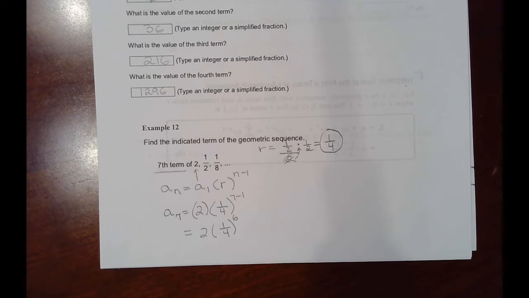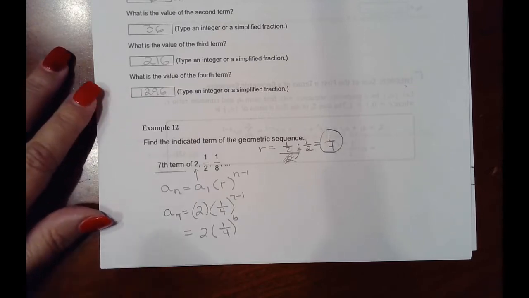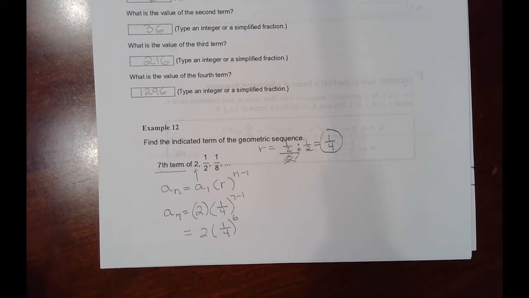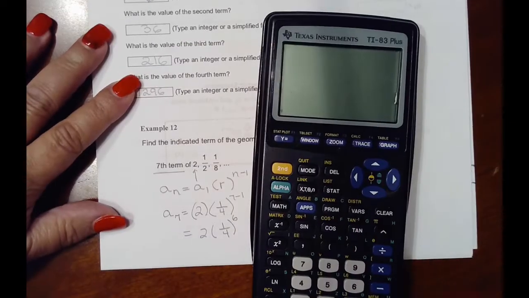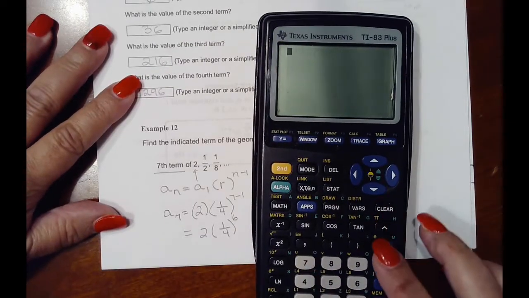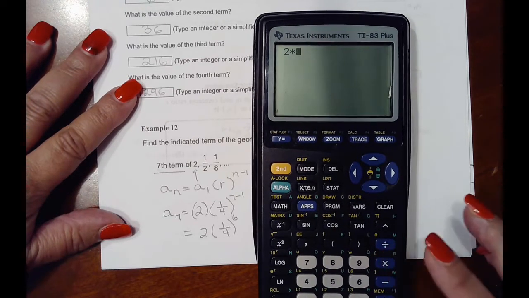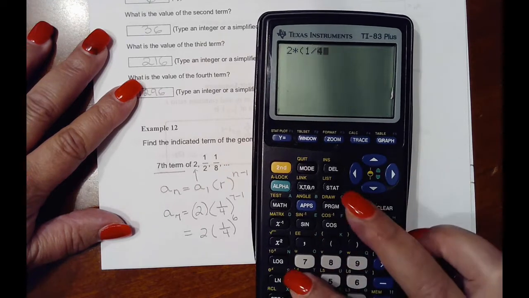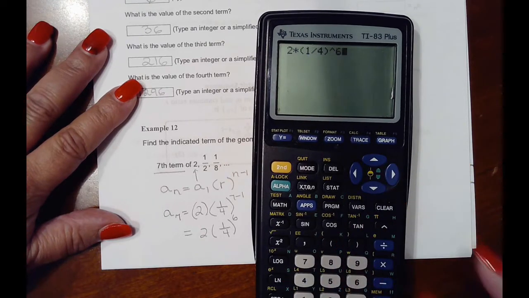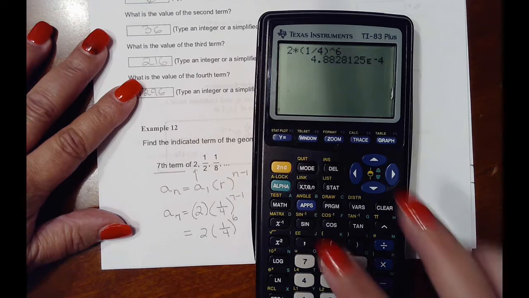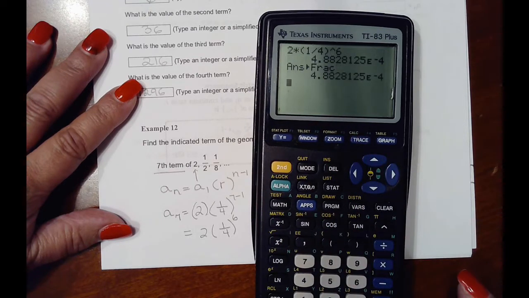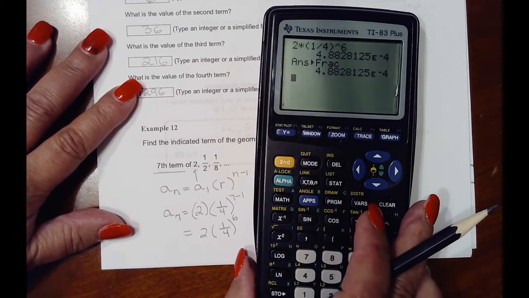So let's go ahead and put that in the calculator. Okay, so let's see, what do we have here? Let me make sure that everything I have is correct. Okay, so here we go. So 2 times 1 divided by 4, close that up, raise it to a power of 6, and then just hit enter. I don't know if it'll, it's just going to keep giving it to you in scientific notation.